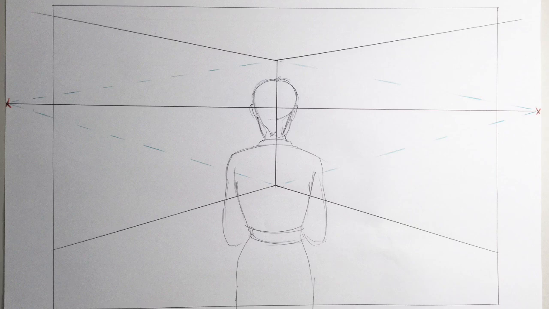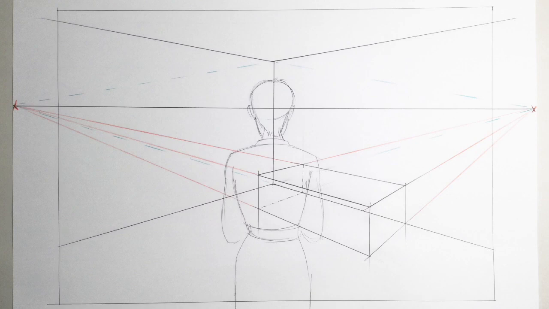So left vanishing point to get the right wall, right vanishing point to get the left wall. And you can see that it's working. The wall that's closer to the person seems much larger than the same wall in the corner.